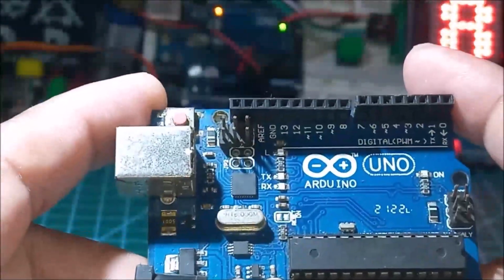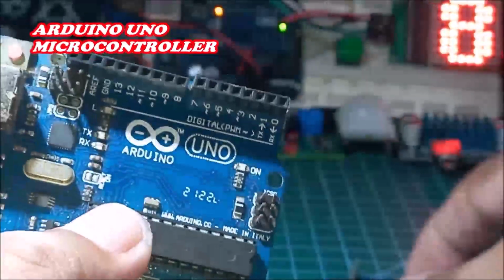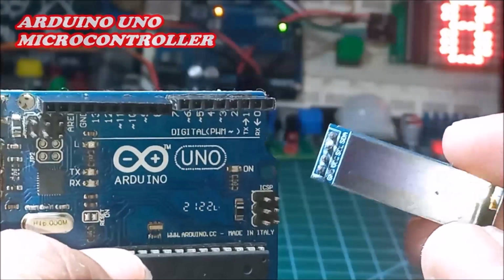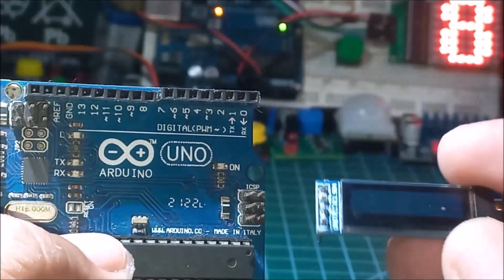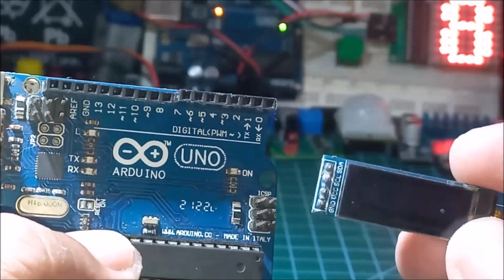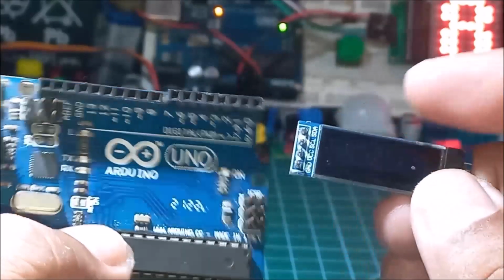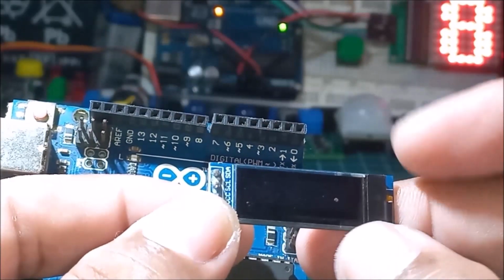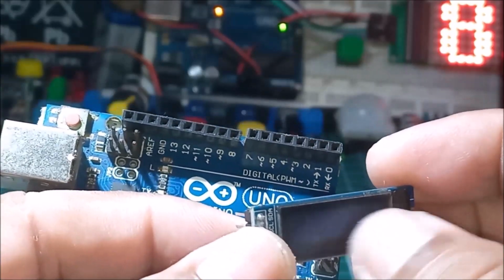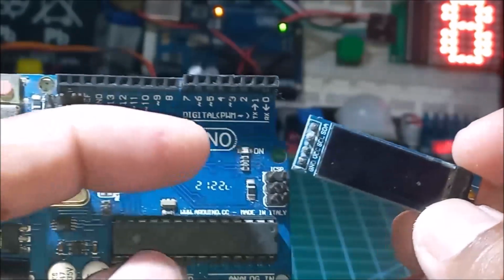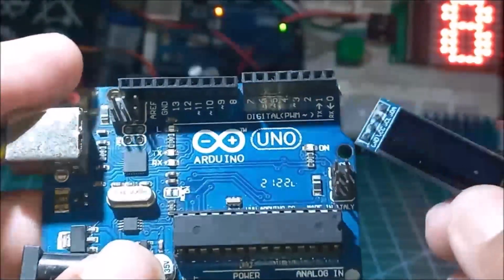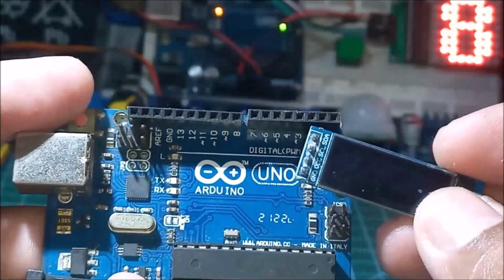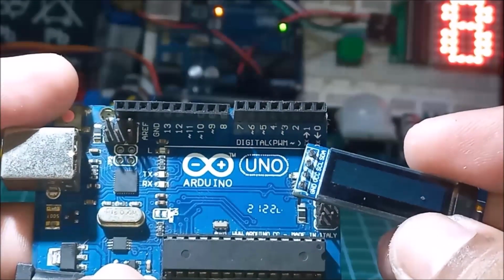Also with the use of an Arduino Uno microcontroller. So together with the 0.91 inch OLED display, we're going to make a text that is blinking text inside this display. So first, let us upload the code for this Arduino Uno so that we can use that in our display.